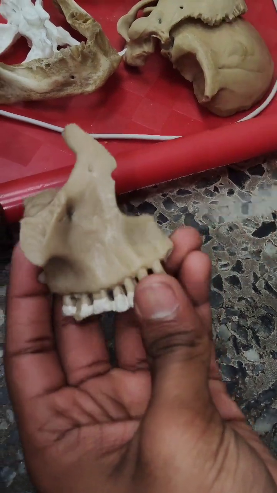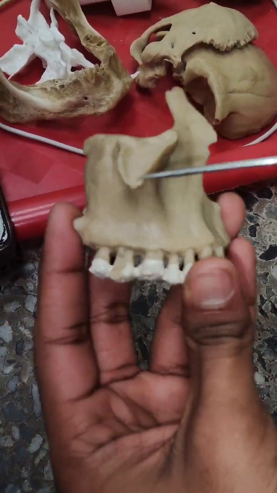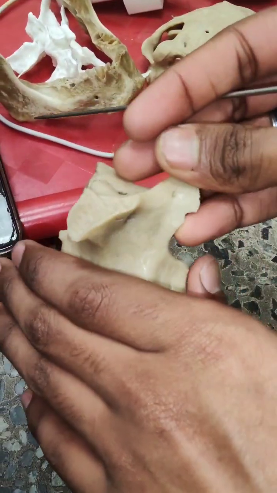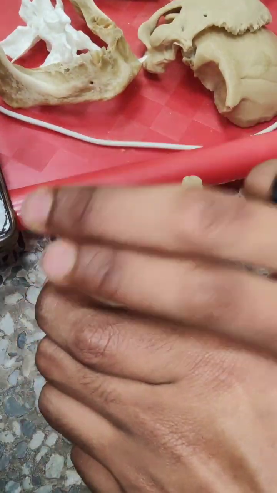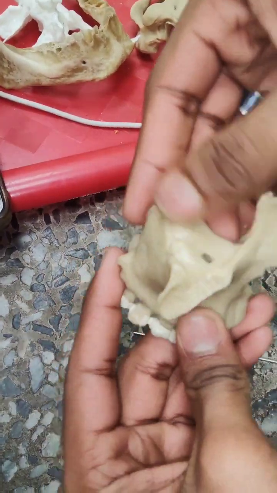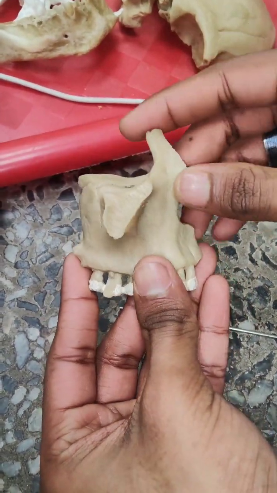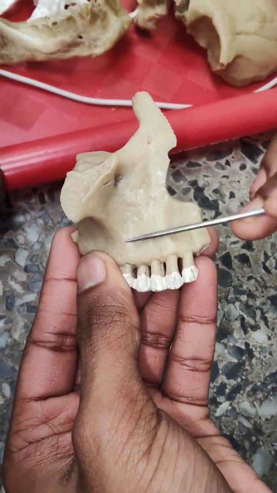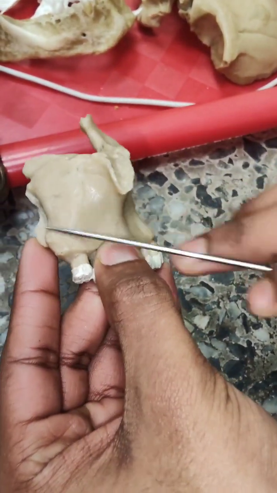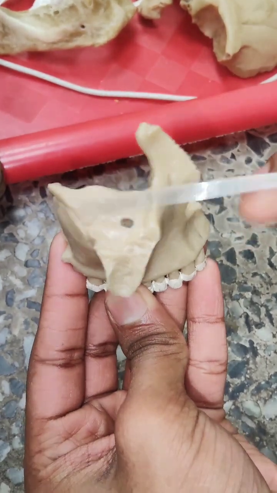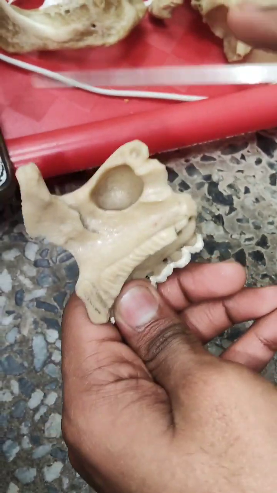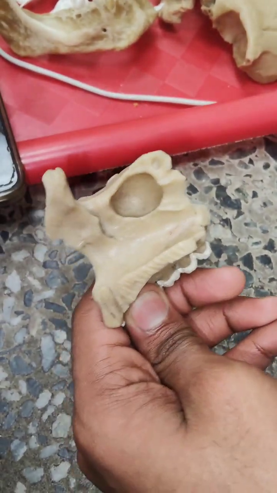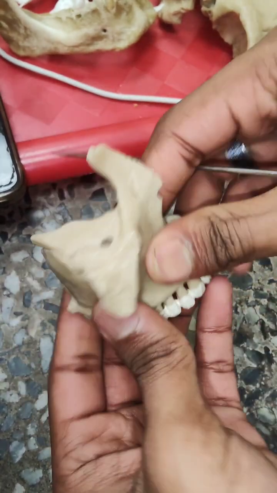This is the maxillary bone. The lower part is the alveoli, the middle part is the maxillae, and the upper part is the orbital. You can remember it like this for the namings. Let's start with the facies first. This is facies anterior, facies infratemporalis, facies orbitalis, facies nasalis. There are four surfaces, facies, and there are four processes.